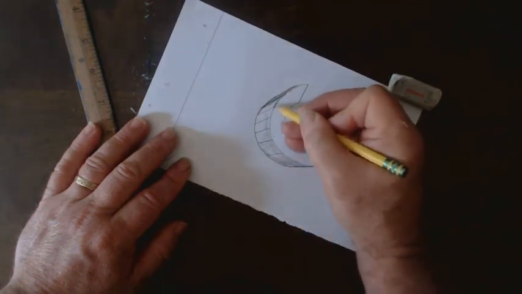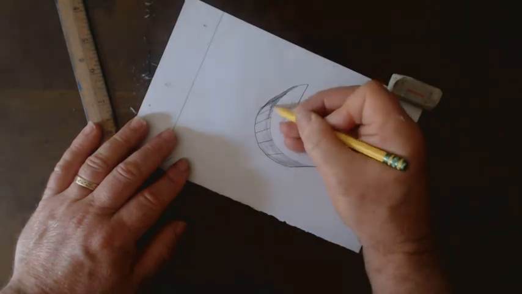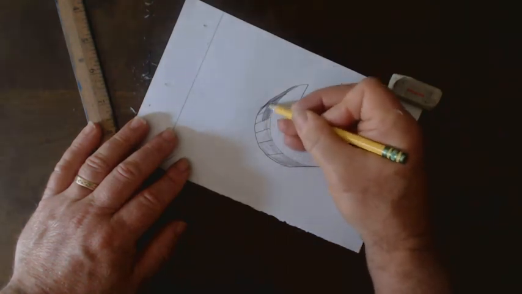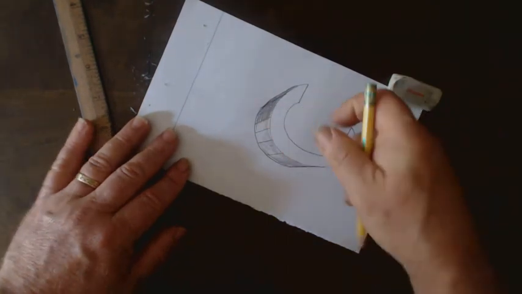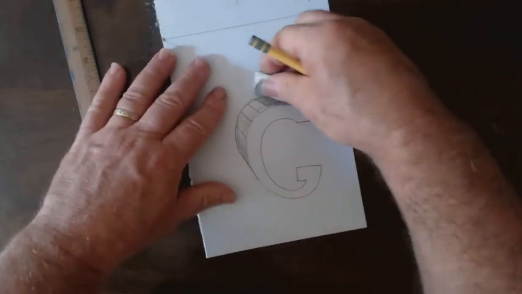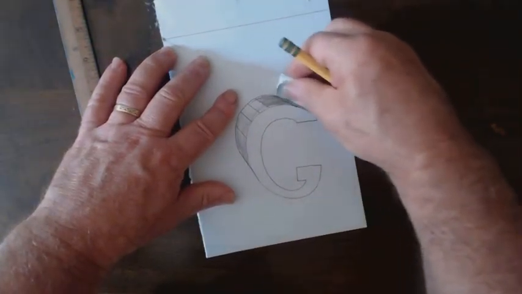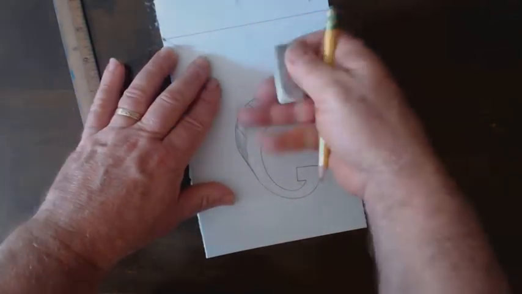You can adjust things. If it really isn't looking quite right, it's pencil. You can adjust. It's your work. And in the end, this is visual art. We need it to look right.